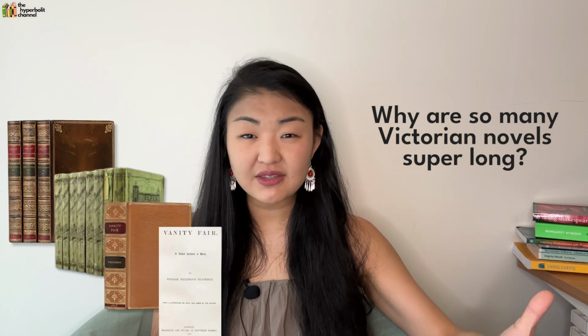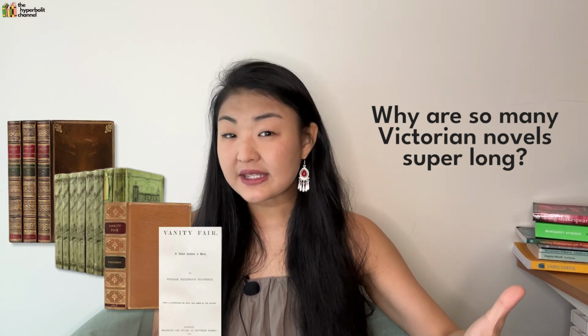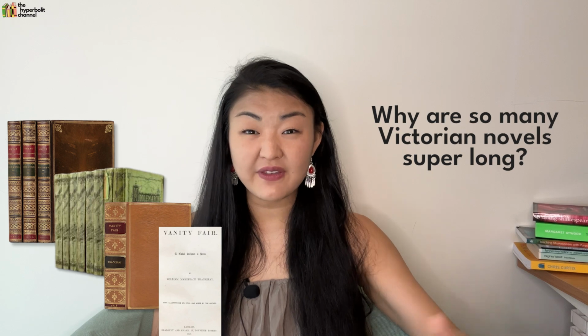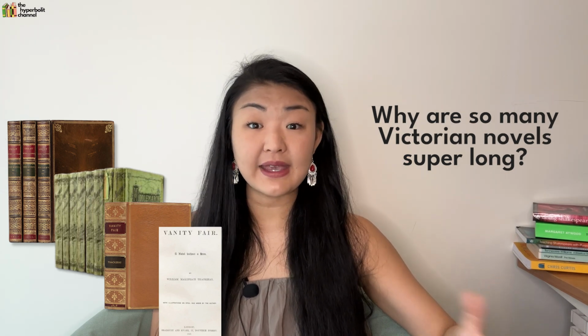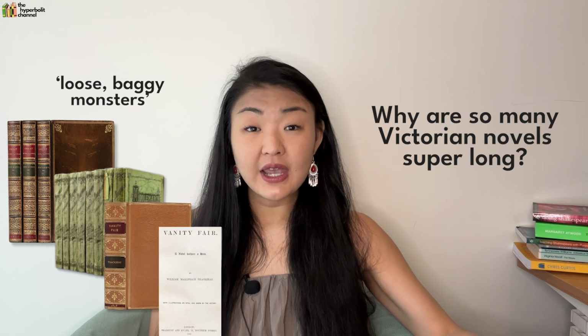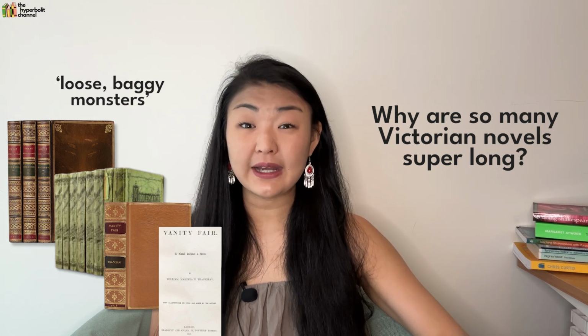Just think Dickens' Great Expectations, Eliot's Middlemarch, or Thackeray's Vanity Fair, which is super thick, right? Henry James even had a nickname for them as these loose, baggy monsters. And it wasn't just because the authors had a lot to say in their books, but in Victorian England, novels were actually serialized publications, and that instead of publishing an entire book in one go, authors would release chapters and episodes of their work in newspapers on a weekly basis.